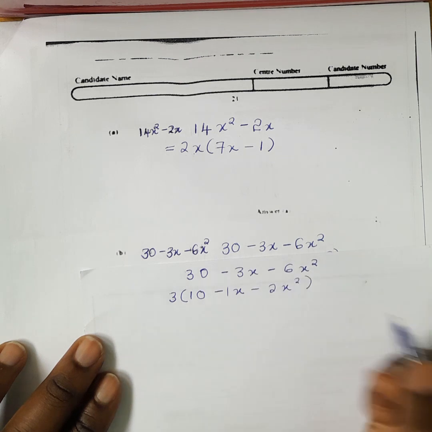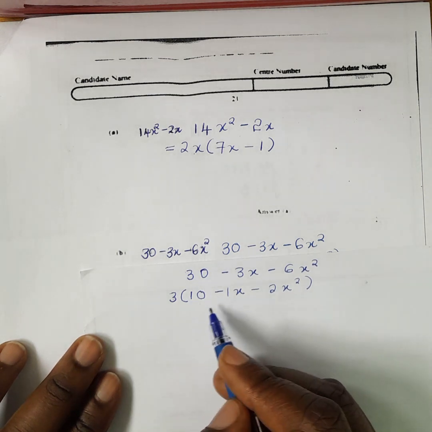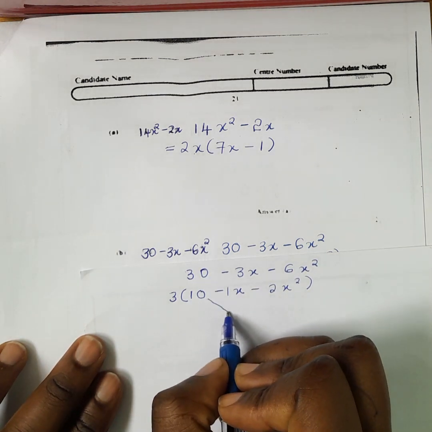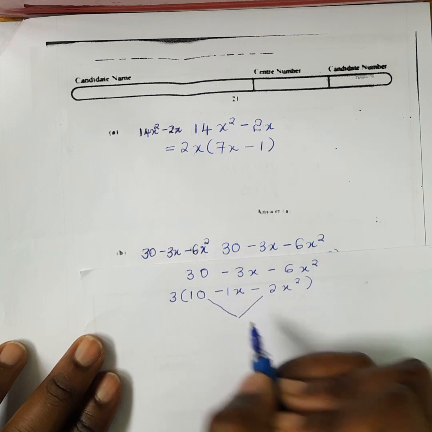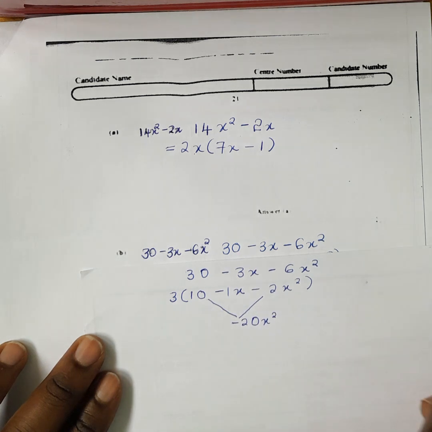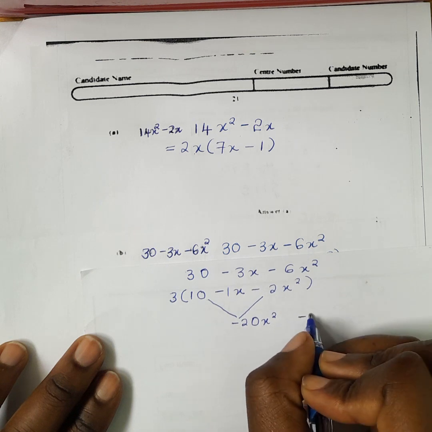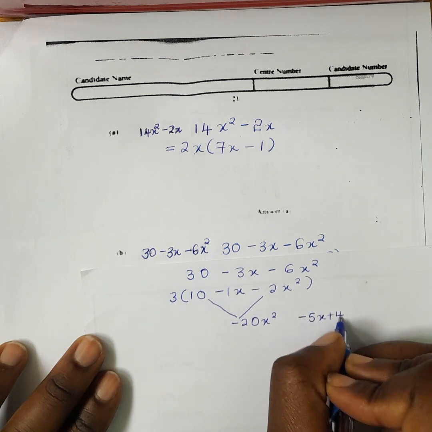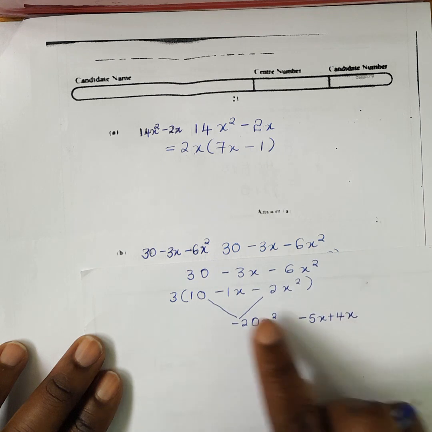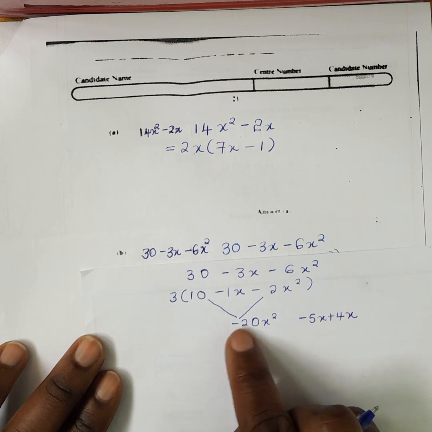And then after this, we need to factorize what is inside the bracket. So it is a trinomial. We are going to say 10 times minus 2x squared, we get minus 20x squared. And then we need to look for 2 factors of minus 20x squared, which when we add, we get minus x. We are going to have minus 5x plus 4x. If we say minus 5 plus 4, we get minus 1. Minus 5 times 4, we get minus 20.